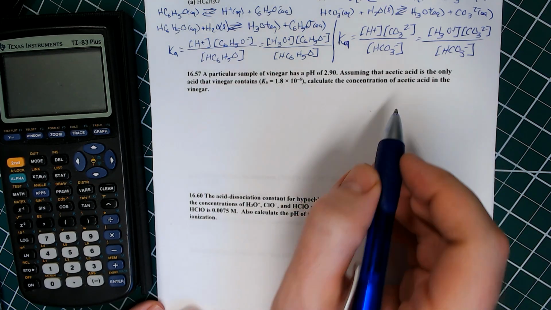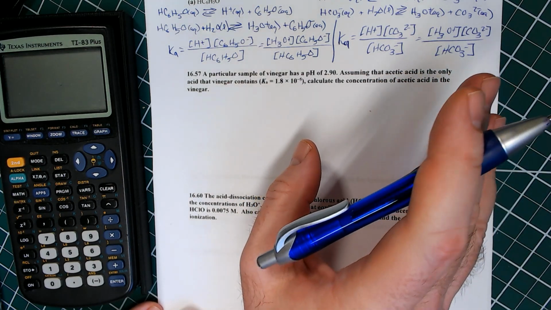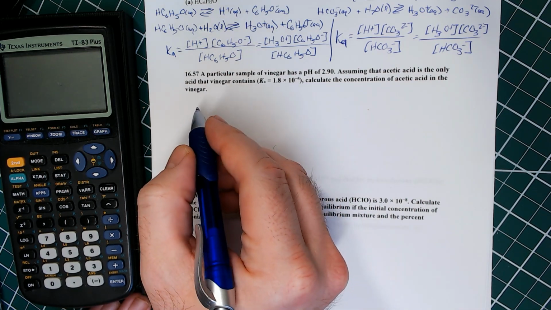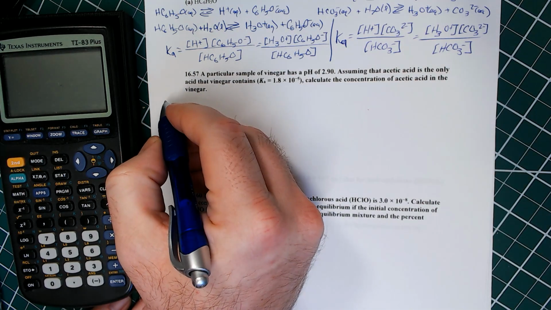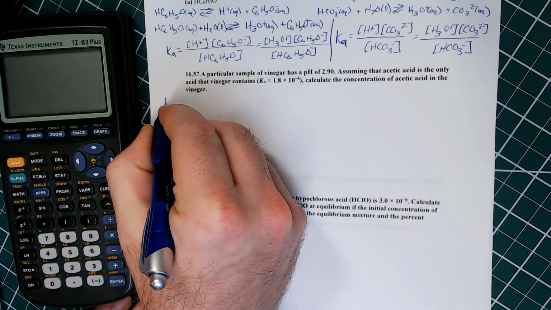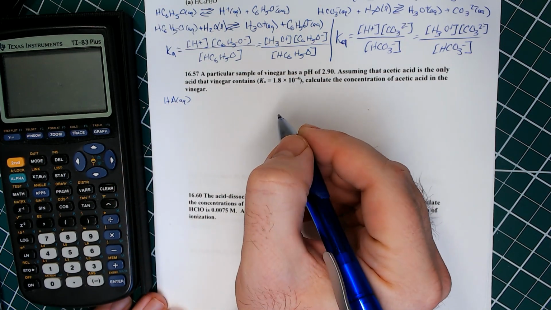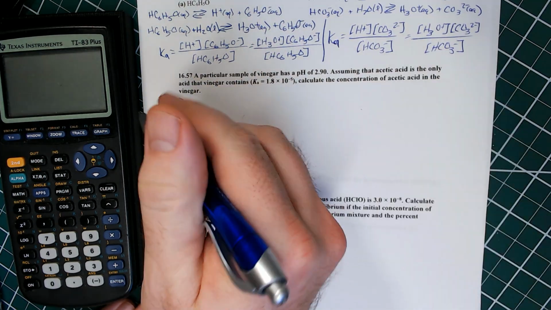So this is one of the kinds of problems where we're trying to determine what the initial concentration of our acid is. Now, it says acetic acid, and I know the formula for acetic acid, but to save a little bit of space, I am just going to write this as HA instead of writing out the full formula for acetic acid.